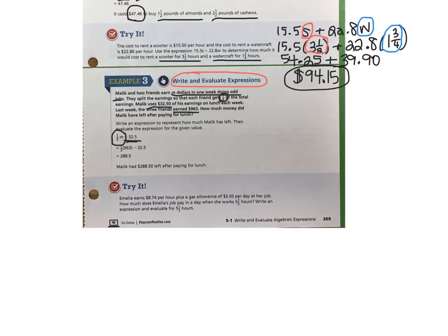Next in the problem, we're going to evaluate. That's this step right here. And you'll notice that we have replaced the M, or the amount of dollars that the friends earned, with 963, because that's the amount of money they earned that week. 1/3 of $963, take away $32.50 that Malik spends on lunch, is equal to $288.50. So that tells us how much money Malik has left from last week's paycheck after paying for lunch.